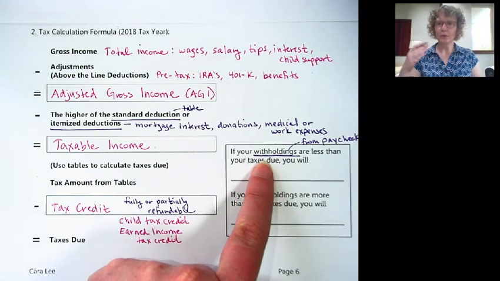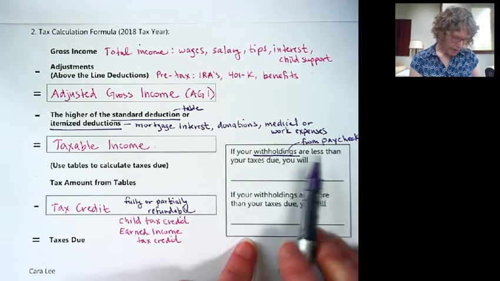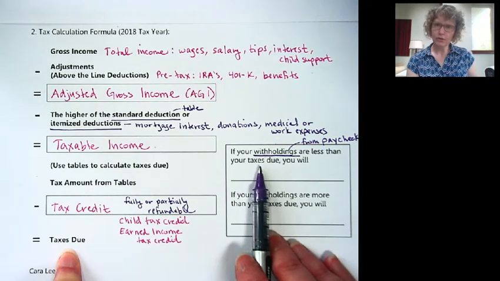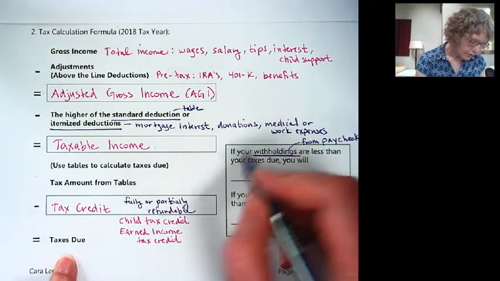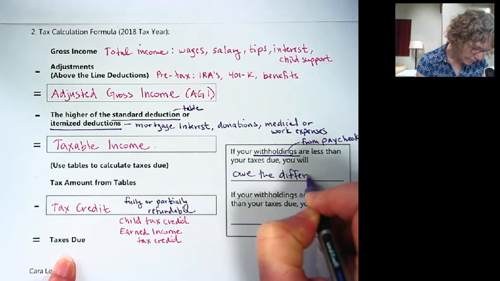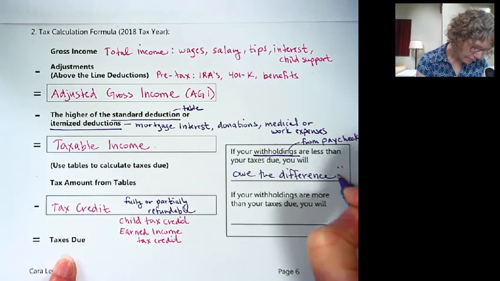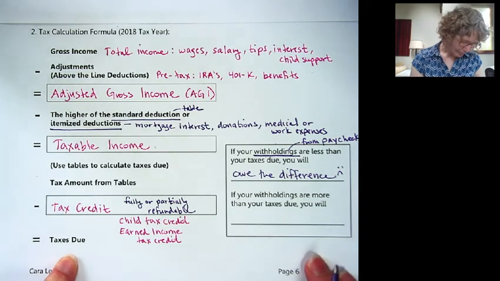If you had withholdings through the whole year from your paycheck, and they withheld less than the taxes due, that means they didn't withhold enough. That means you're going to owe money. So you're going to owe the difference. Usually people aren't very happy when that happens. Taxes are very important because they pay for all the services we need. They even subsidize education at PCC. However, I understand nobody likes to pay taxes.